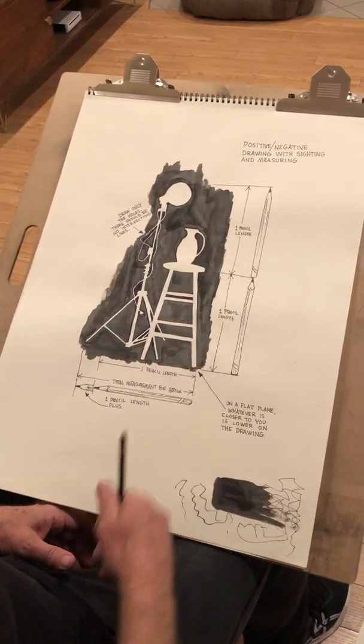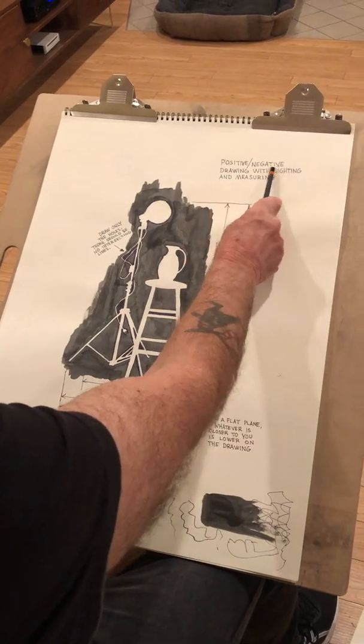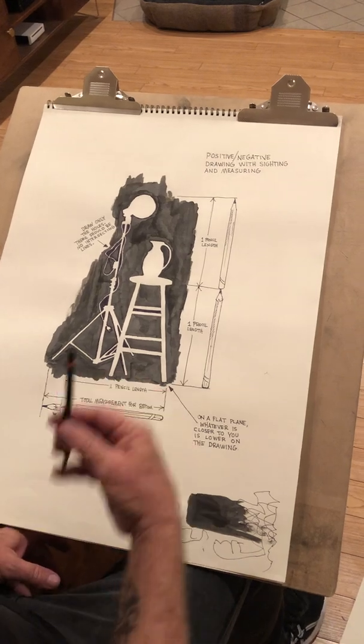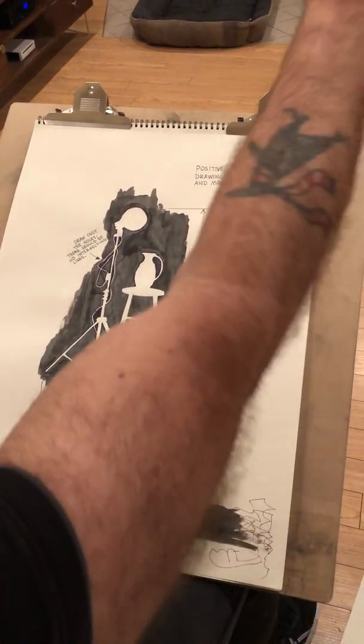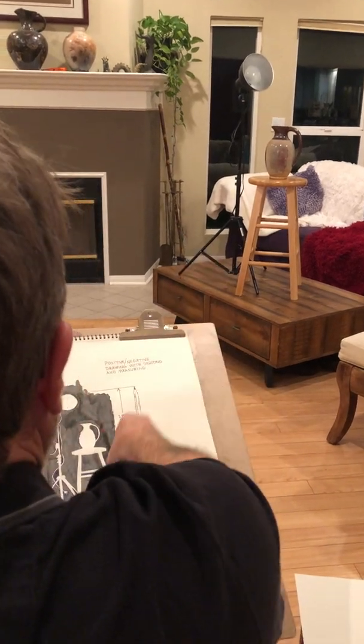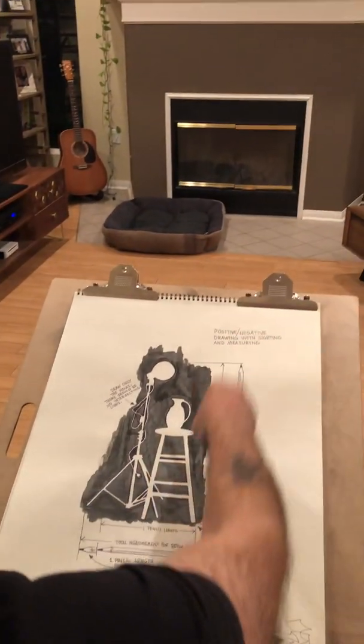Now sighting, because this is a positive or negative drawing with sighting and measuring. Sighting, I can hold my pencil up to the right leg of that stool, bring it here, and know I've got the angle right.